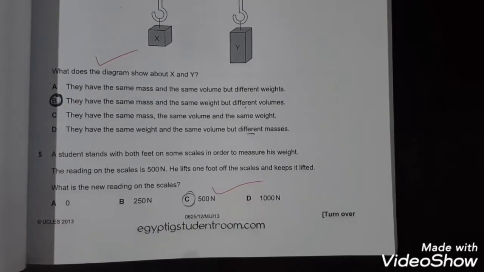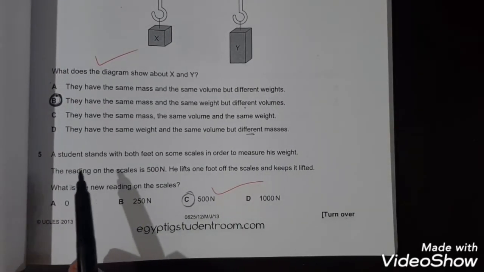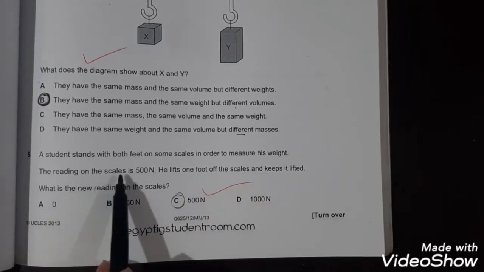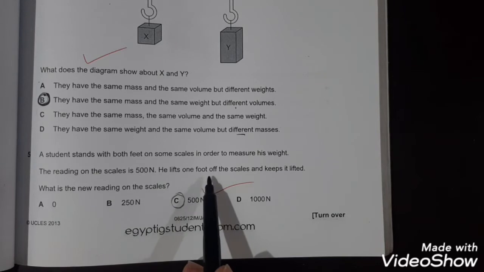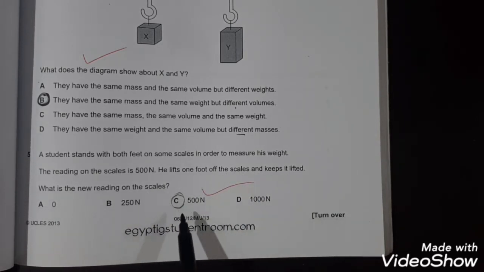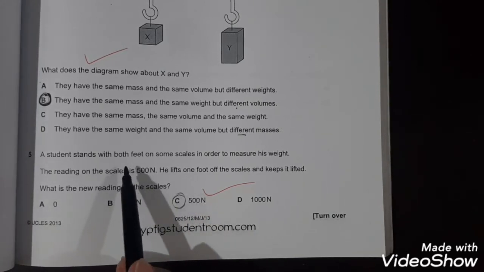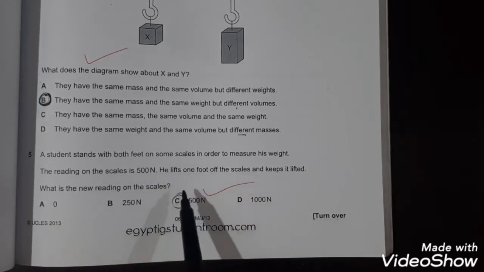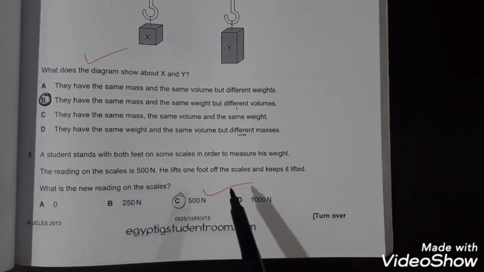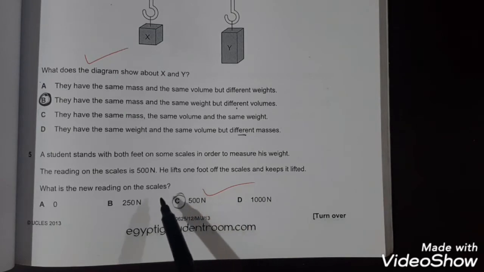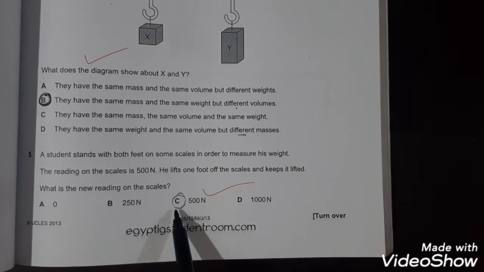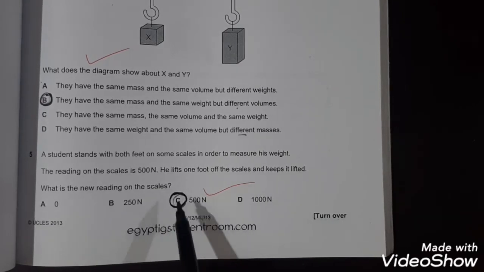Then question 5 is a student stands with both feet on some scales in order to measure his weight. The reading on the scale is 500 newtons. He lifts one foot off the scale and keeps it lifted. The new reading on the scale is 500 newtons because first he kept both feet on the scale and it measured 500 newtons. If he lifts one of the legs and measures the weight, it will still be the same because all the force is exerted on one leg and on the scale. So C will be the correct answer.